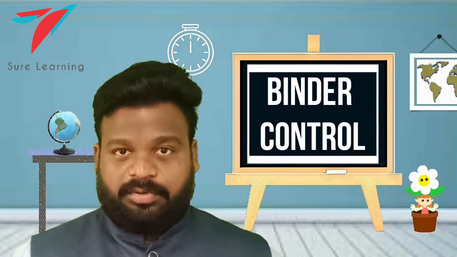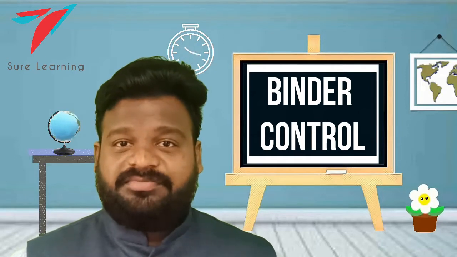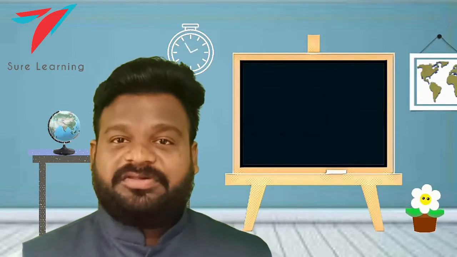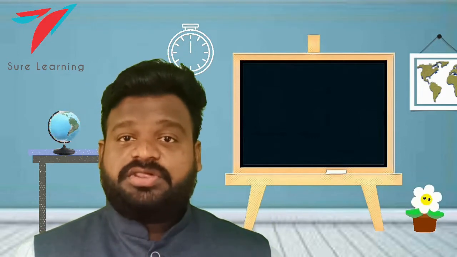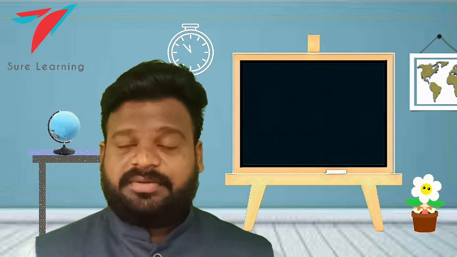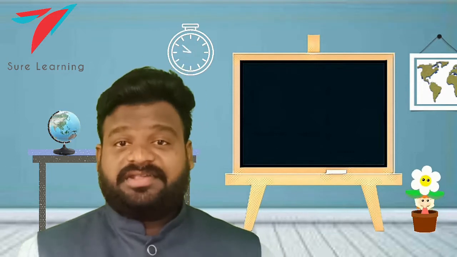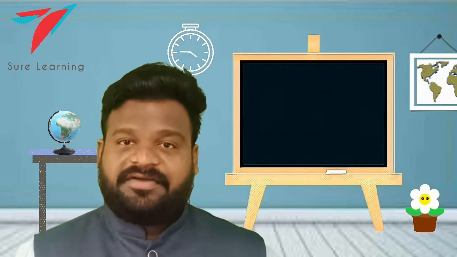Strategy number 4. Binder control. Many a time, work is found on scrap paper or at the back page of the book and so on. It is thus essential to teach your students how to build a system for storage, organization, and recall of what they have learned.